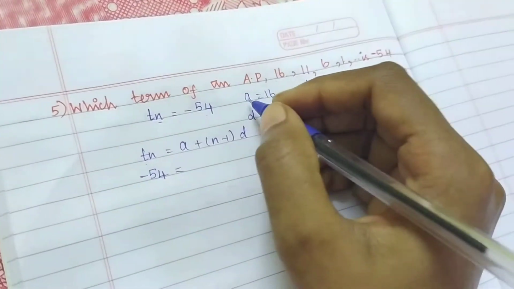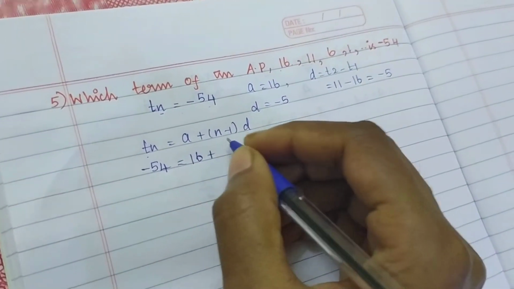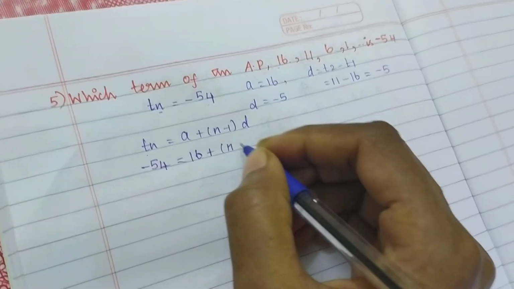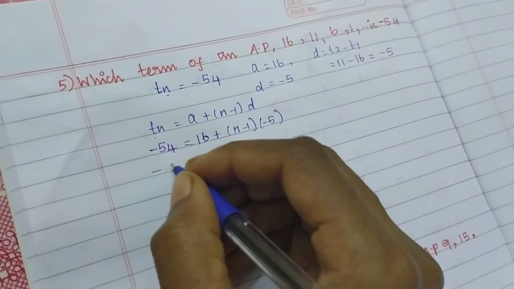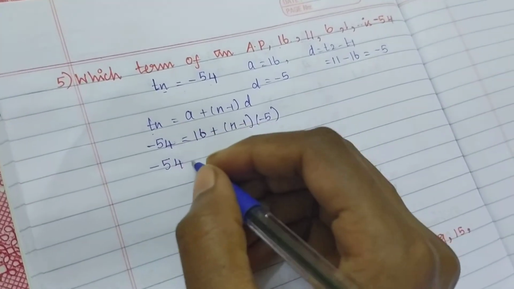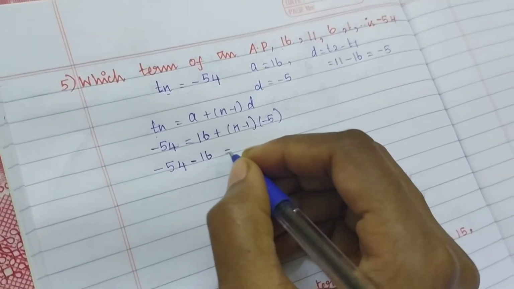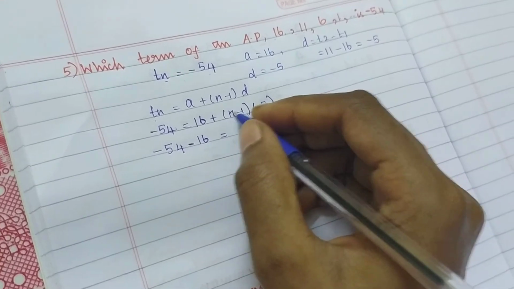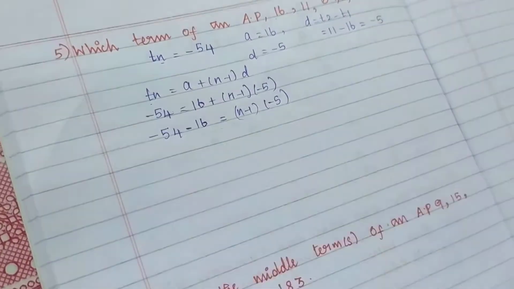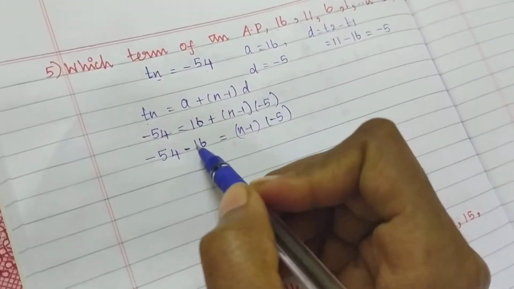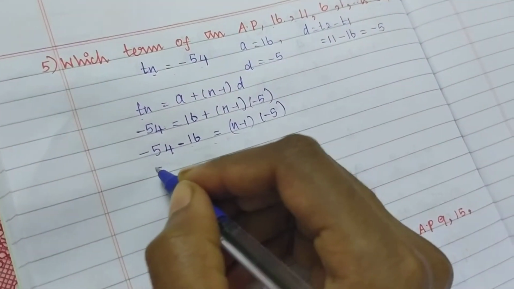So that's equal to, we also have A value 16 plus, what's the n value? We don't know. Say n minus 1 into minus 5. Minus 54, the 16 is going to that place. Minus 16 equal to, multiply inside this. So n minus 1 into minus 5. So it's addition of this, because both have a negative sign, right?